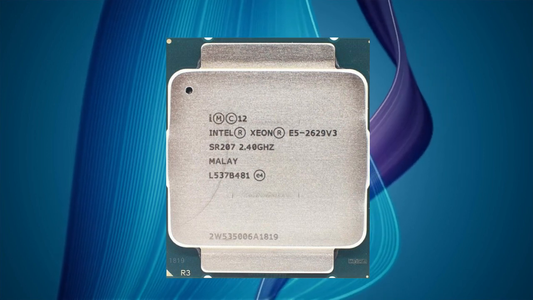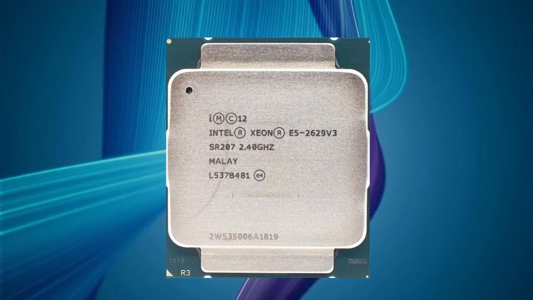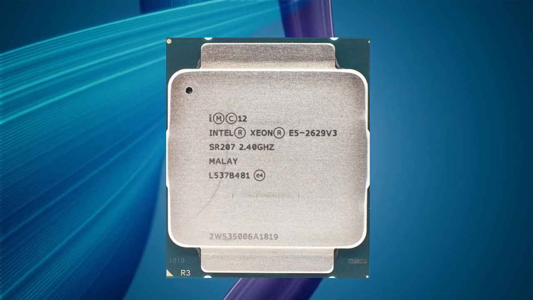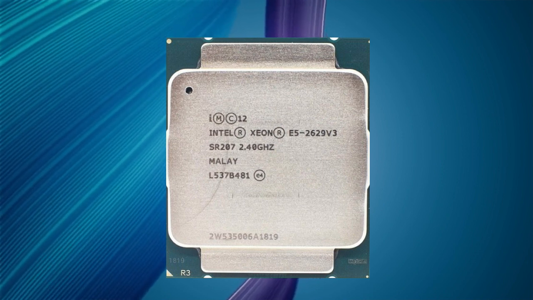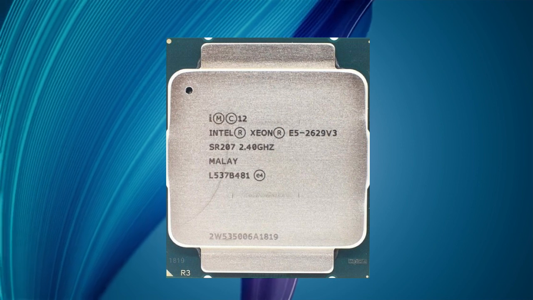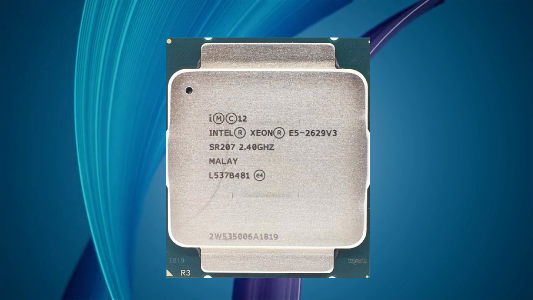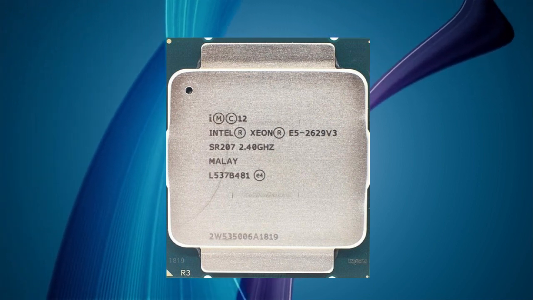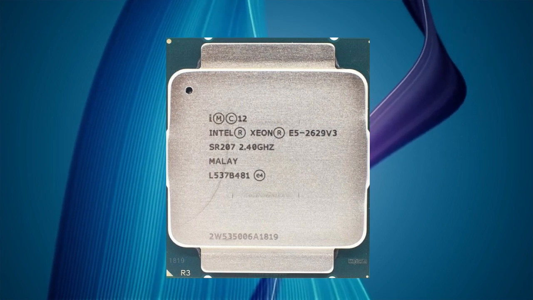The Intel Xeon E5-2629 V3 CPU is a server-class processor designed for high-performance computing and data center applications. It is part of the Haswell-EP family of processors, which were released in the third quarter of 2014.